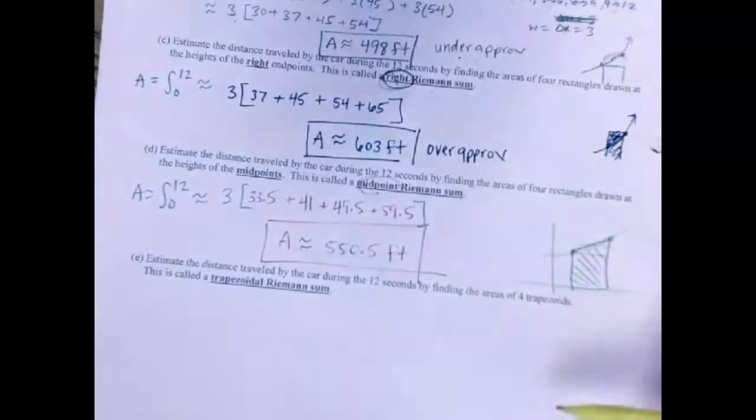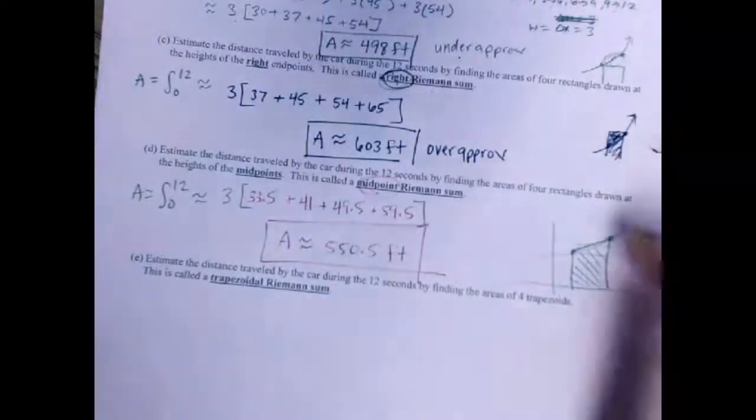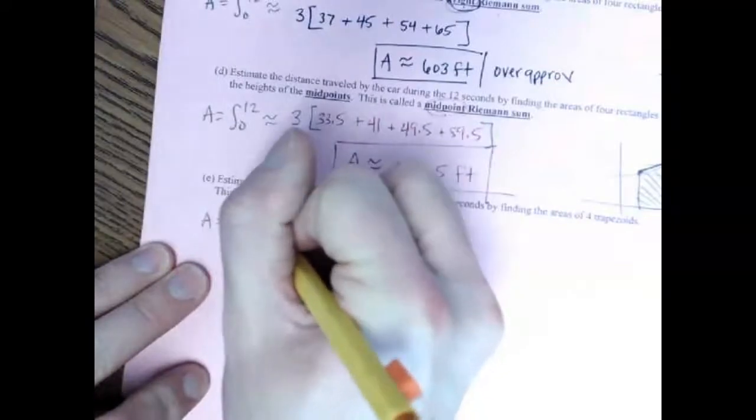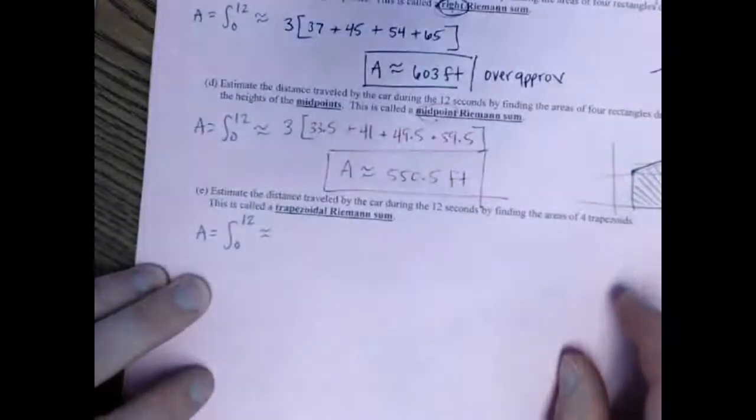So generally, the trapezoid is the most accurate, but not necessarily always. Okay, so here we go. The area would be the integration, which we're going to approximate by using 4 trapezoids. Let's go ahead and write them all out.